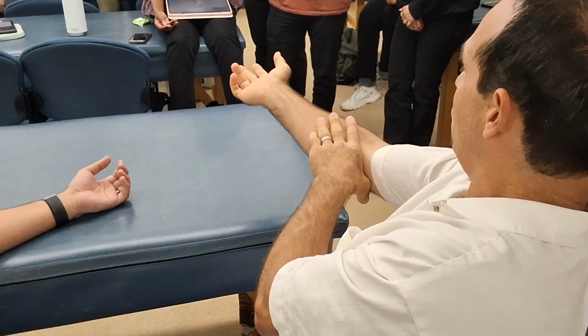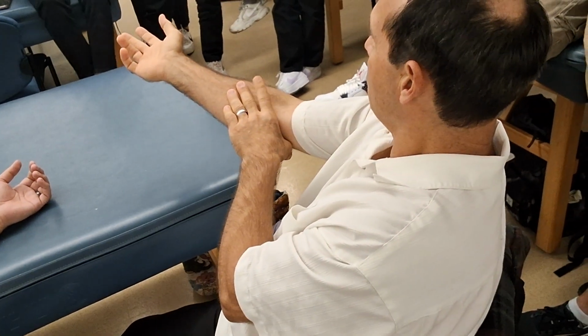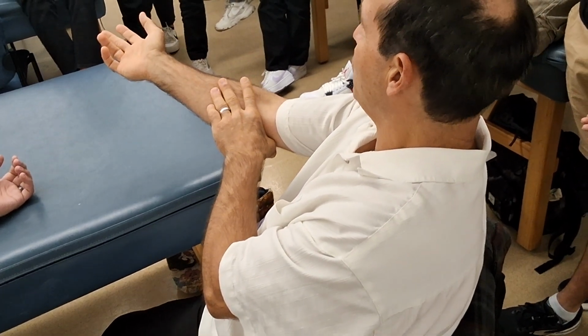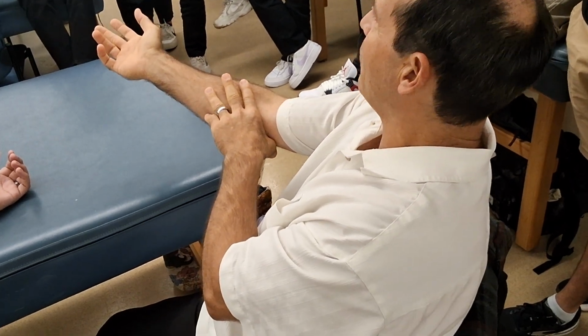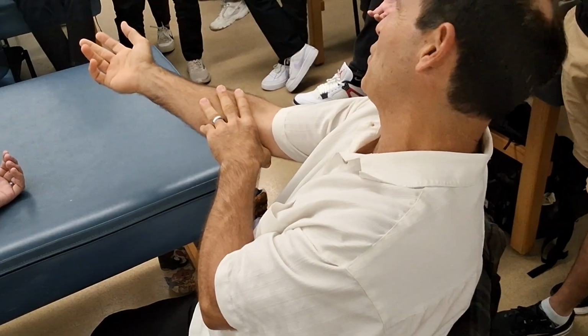If we do this, everybody do it on yourself. So the pronator teres, move your finger, good, your index finger. Move your middle finger, which is your flexor carpi radialis, and move your ring finger, that's your palmaris longus. So it gets 3 of the 4 superficial muscles.